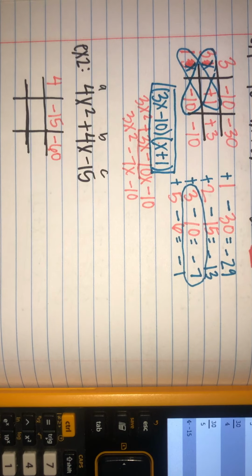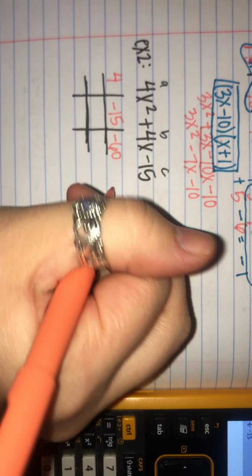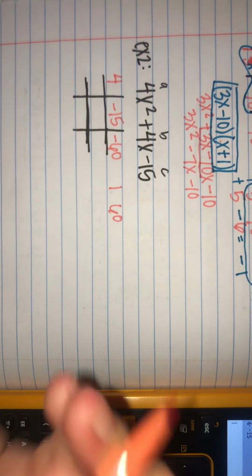Okay, now I'm going to list all the factors of 60. I always start with 1 and 60.